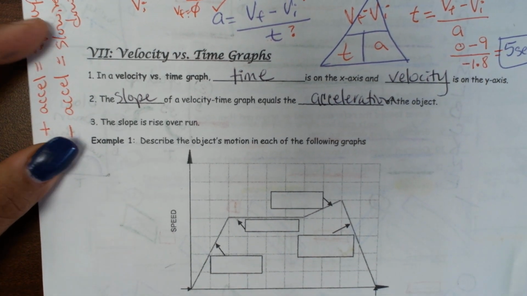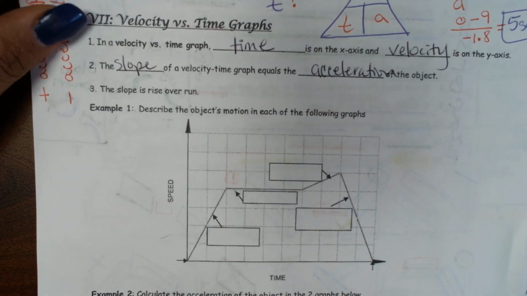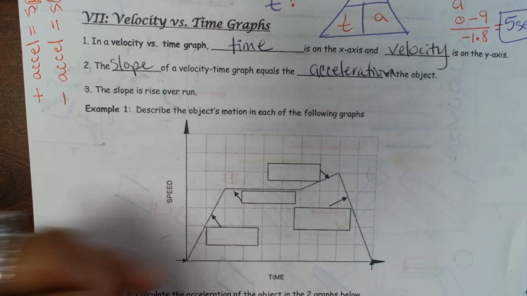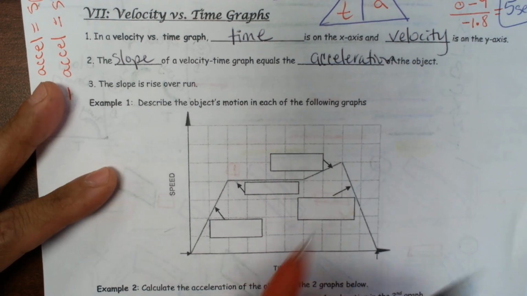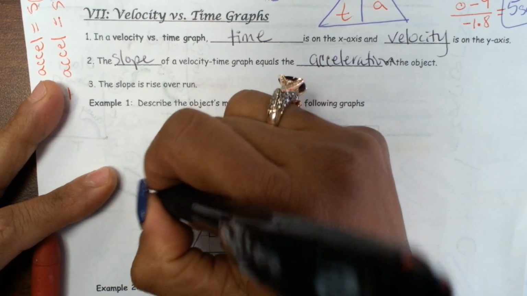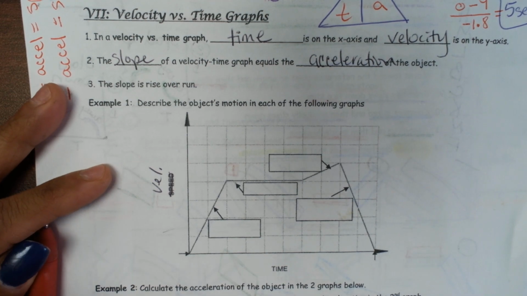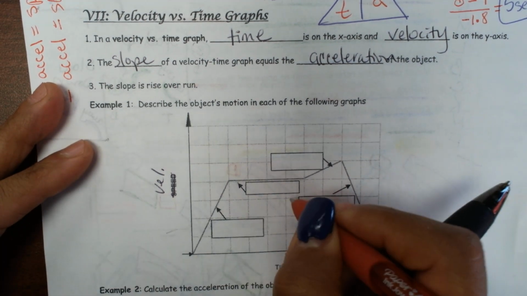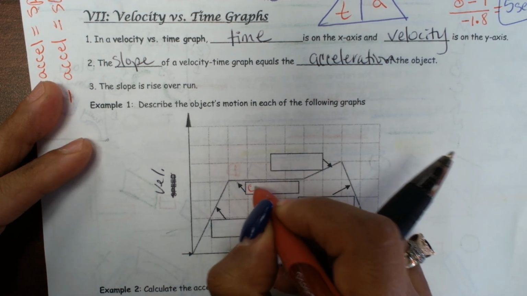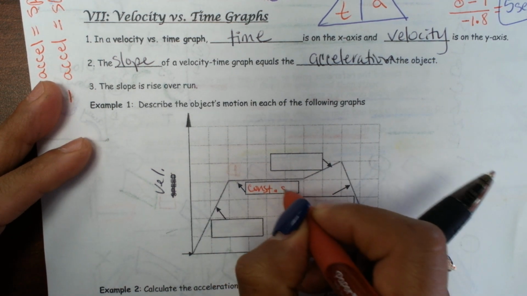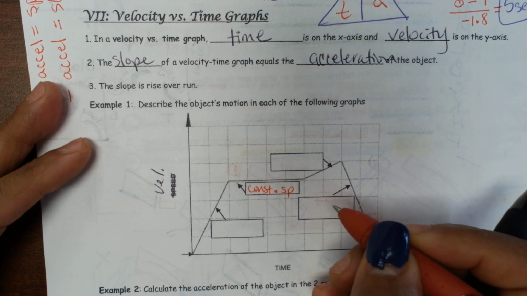Remember, we color-coded these VT graphs already. So when we see a flat horizontal line, it does not mean that the object's not moving, even though this should say velocity versus time graph. It doesn't represent no motion occurring. It represents a constant speed is occurring.